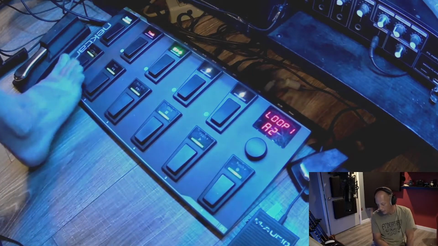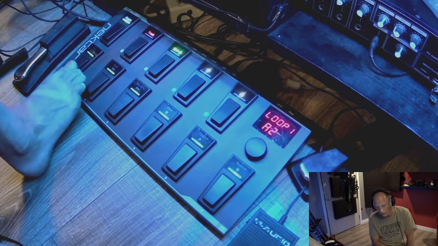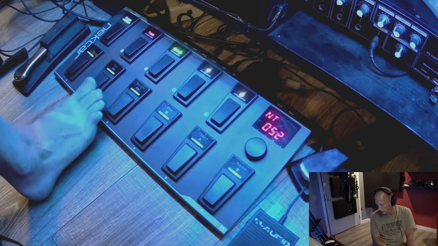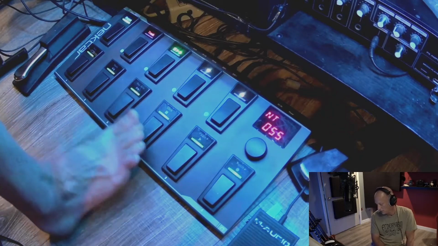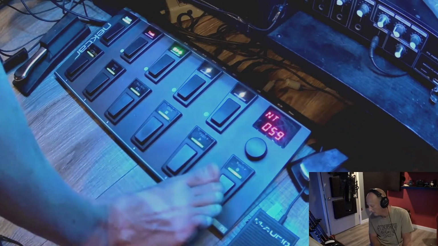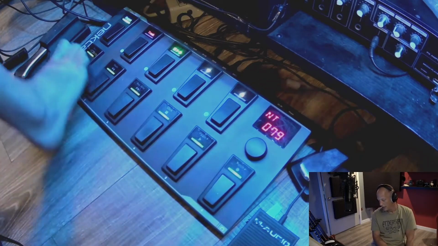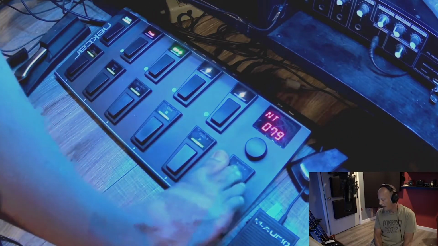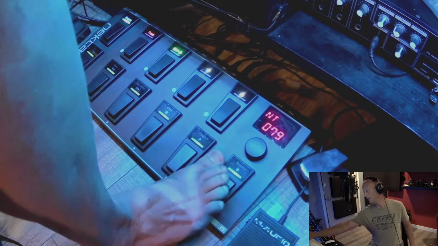So now we have these buttons. We can check them. Watch the display when I click the first one. Note 52, note 54, note 55, note 57, note 59, note 79. So we know this whole set is good to go. Let's go to Ableton.